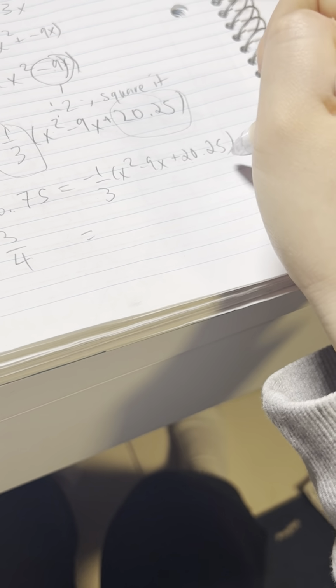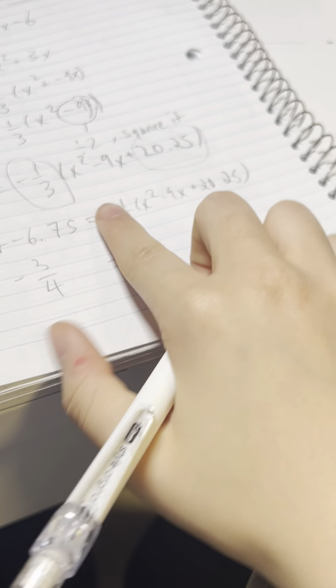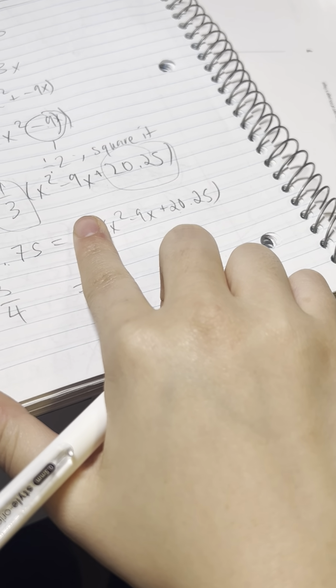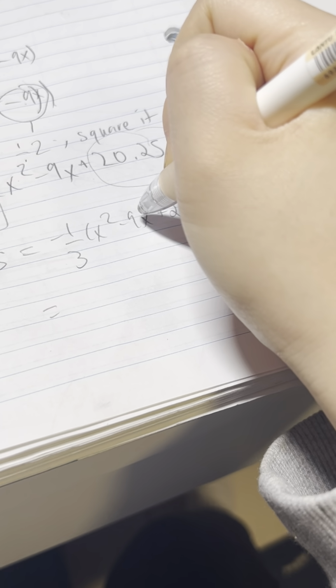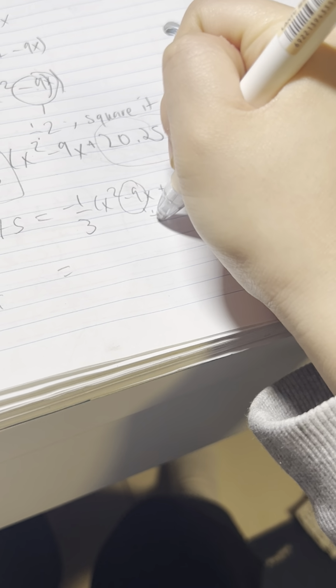Now, what do we do for this side, right? Now, what we do is, you see, think of this as an x squared plus bx plus c, right? You take the b value, negative 9, and you divide it by 2.